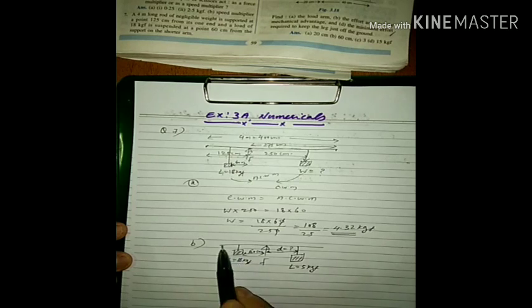Again you can see it is just like a simple lever. You have to apply the principle of moments. This will serve as clockwise moment, and this will serve as anti-clockwise moment, ACW.